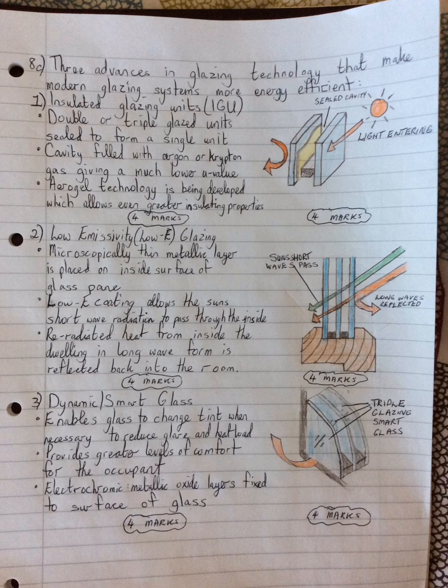Part 1. Insulated glazing units. Double or triple glazed units sealed to form a single unit. Cavity filled with argon or krypton gas, giving a much lower U value. Aerogel technology is being developed which allows even greater insulating properties. So in the diagram then you have the sealed cavity and light entering.